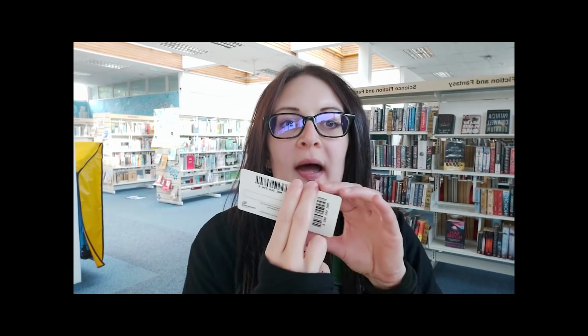My name is Kath and today I'm going to show you how to access free e-magazines via Magzter using your Cheshire East Libraries account. So the first thing that you'll need to know is your membership number, your library number, which is on the back of your library card there.